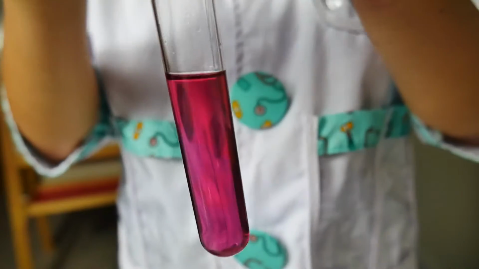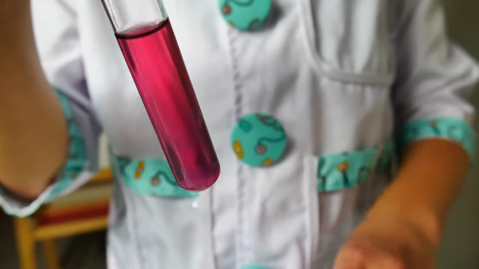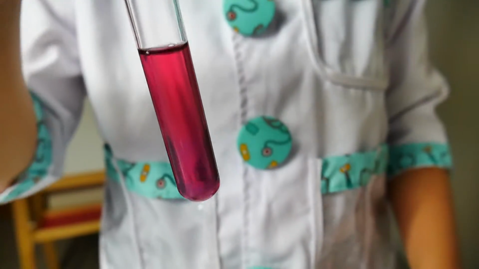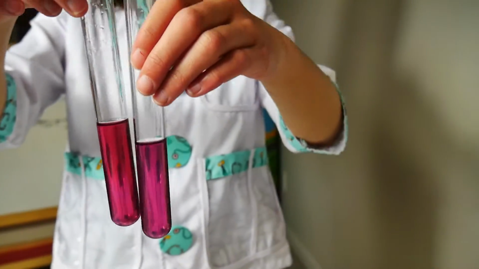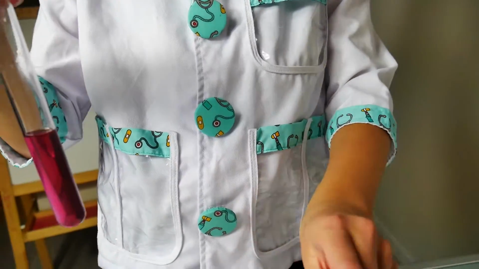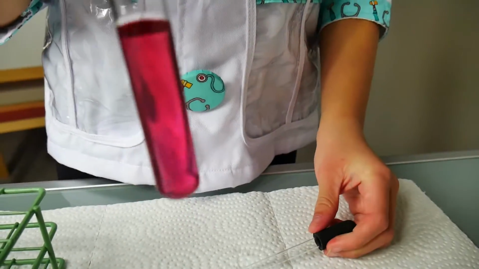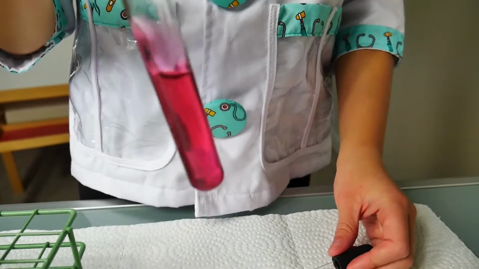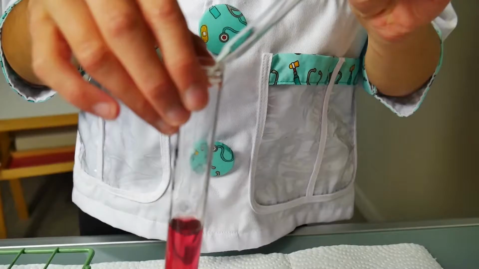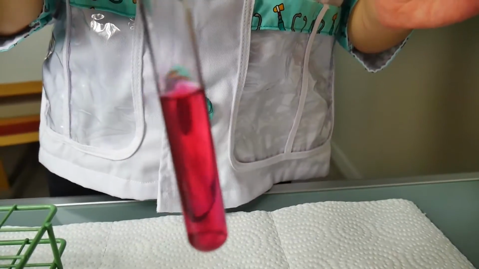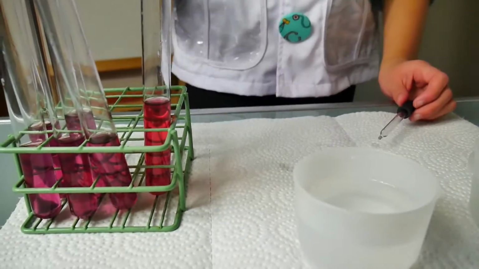Now we're going to mix it. Look at that. It's slightly lighter than it was before. Now we're going to add even more vinegar. Look at that. Now it's kind of reddish pink. Now it's red. Now we're going to try the baking soda one.